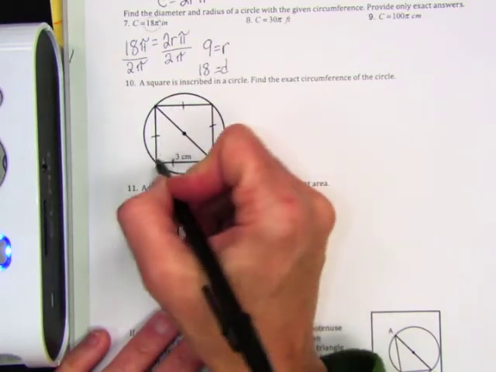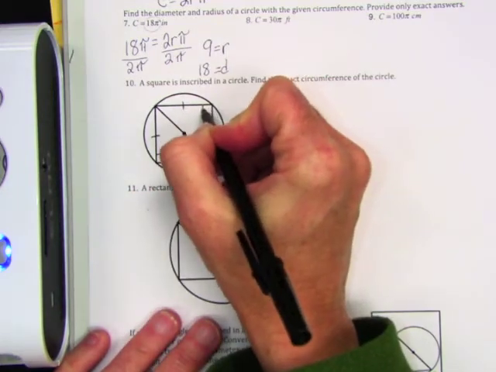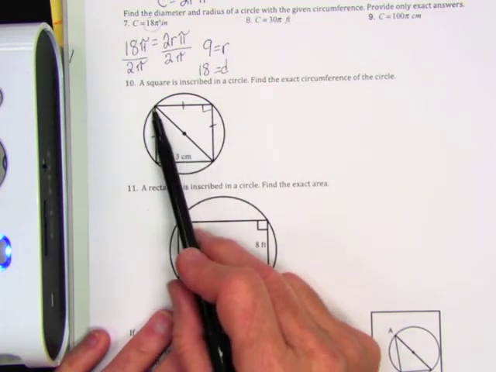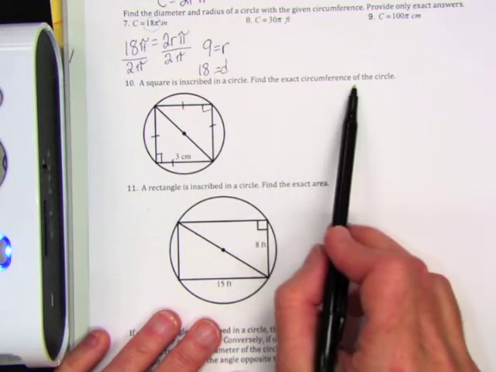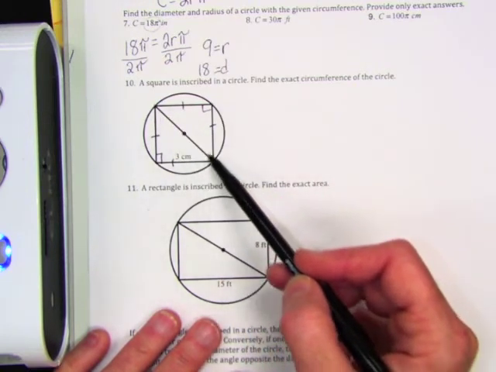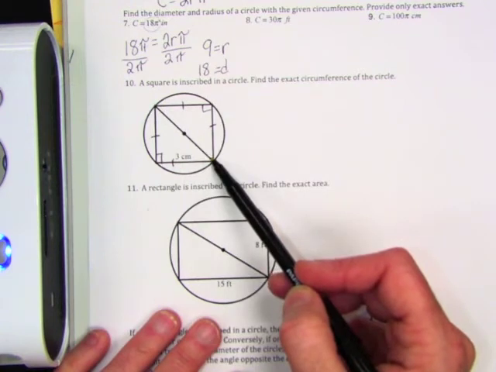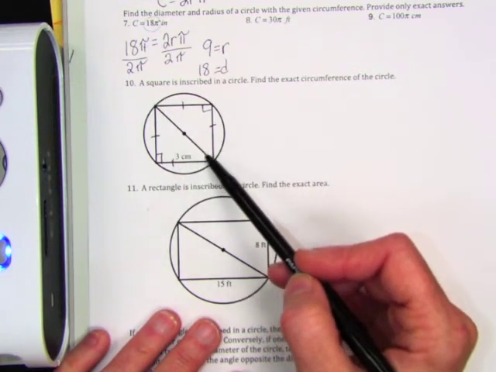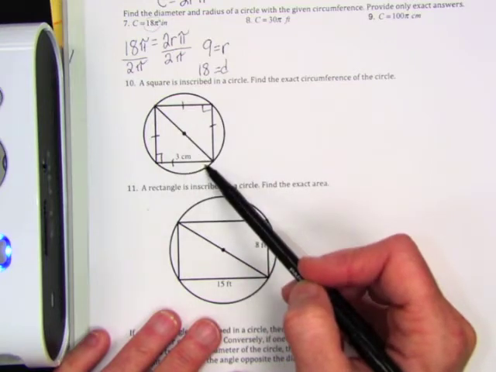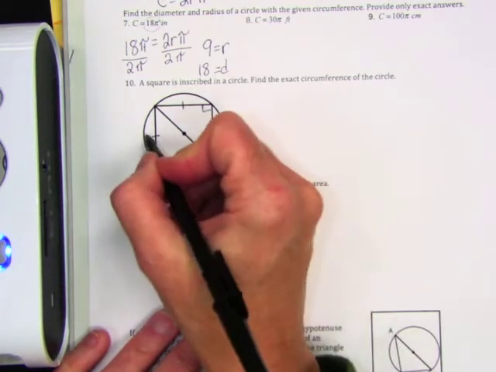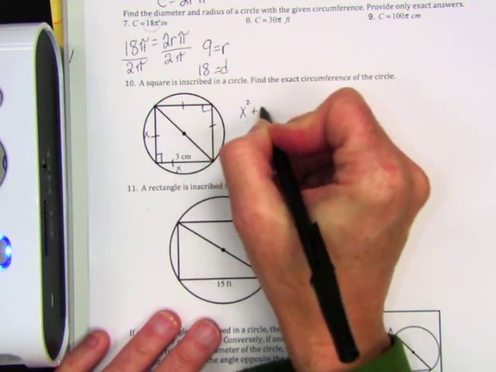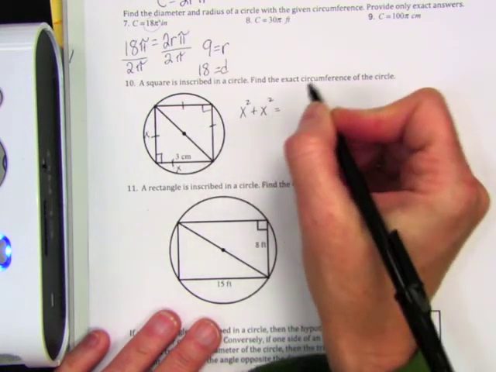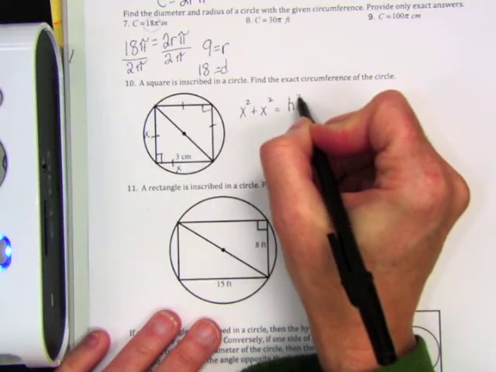4 sides equal, right angles at the corners. And so what we have here is a right triangle. Actually, it's an isosceles right triangle. In order to find the circumference, we need to know what the hypotenuse is of this right triangle, because that's going to be able to tell us what the radius or diameter is. And so we're going to have to use the Pythagorean theorem. I'm going to put an x here and an x here, and I'm going to write my equation. X squared plus x squared equals hypotenuse squared.